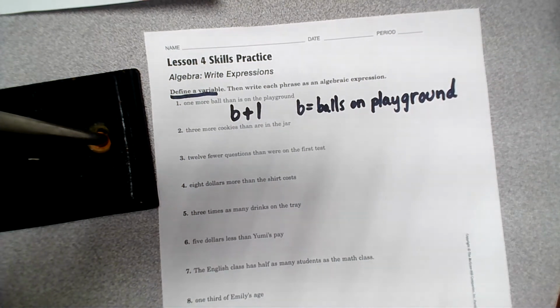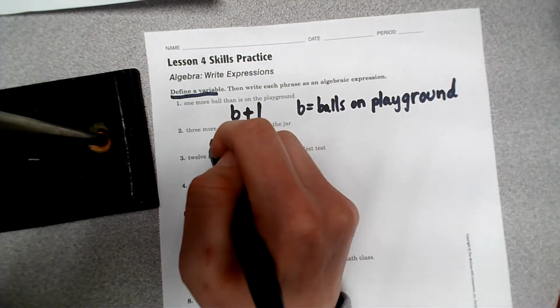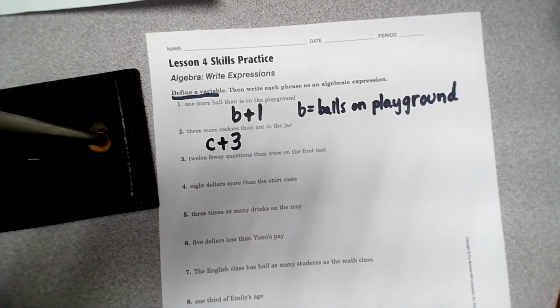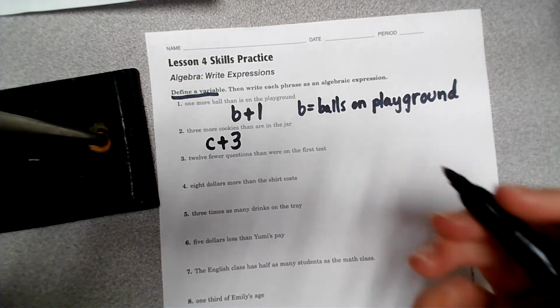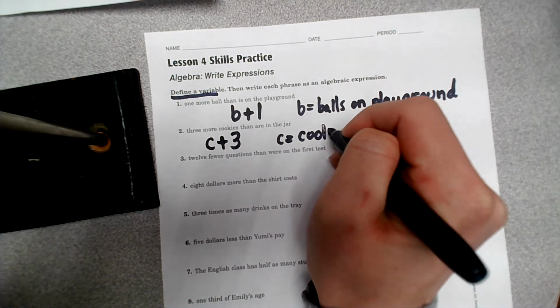Okay. Number two, 3 more cookies than are in the jar. There's some cookies in the jar, and there's 3 more. That's addition. 3 more cookies than in the jar. C, which I chose, stands for cookies in the jar.